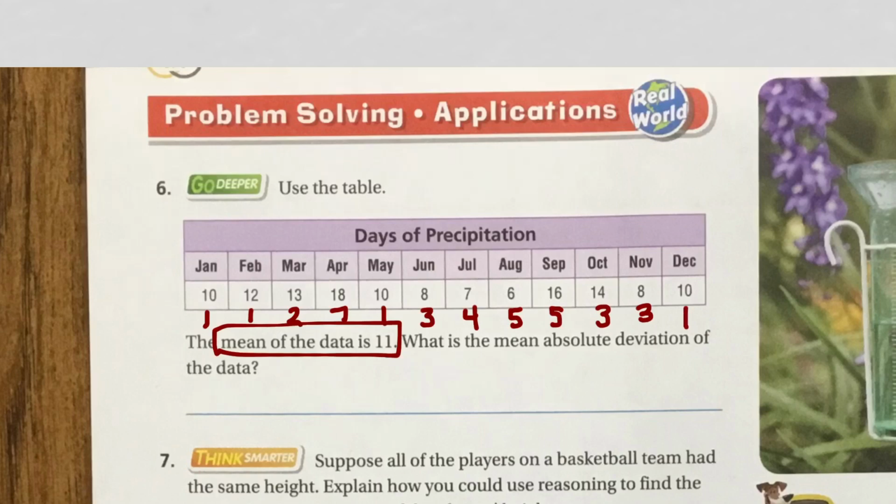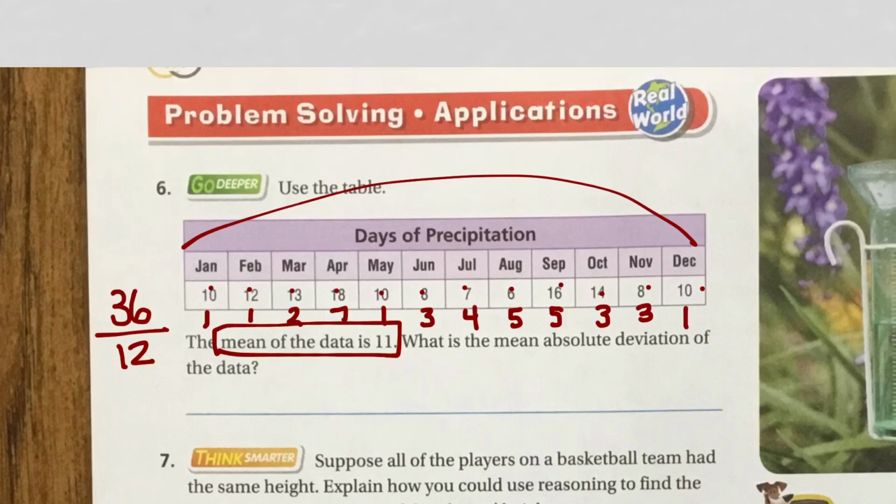So 1 plus 1 plus 2 plus 7 plus 1 plus 3 plus 4 plus 5 plus 5 plus 3 plus 3 plus 1. And I get? 36. And how many numbers do I have total? 12. 1, 2, 3, 4, 5, 6, 7, 8, 9, 10, 11, 12. Or January to December is 12 months. What's 36 divided by 12? 3. How many of you got 3? Did anybody not get 3? Nice job.